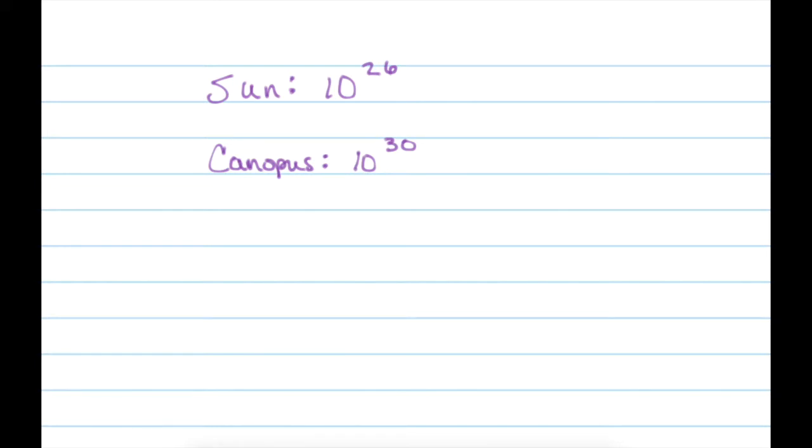So when we see how many more times, we know we want to divide. And we're dividing the luminosity of Canopus by the luminosity of the sun. And what do we do when we're dividing two numbers with the same base? We subtract the exponents. So we'd have 10 to the fourth, which is 10,000 times brighter than our sun.